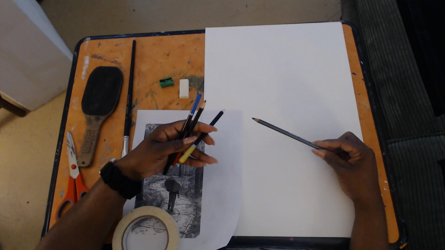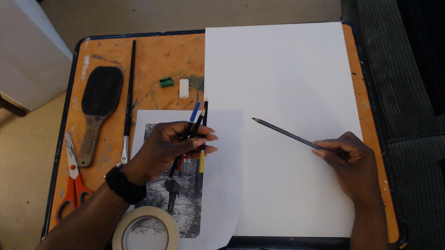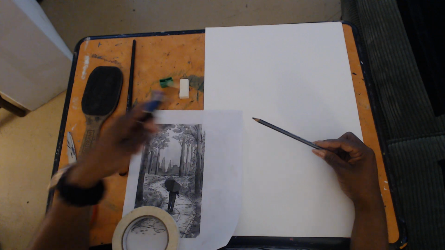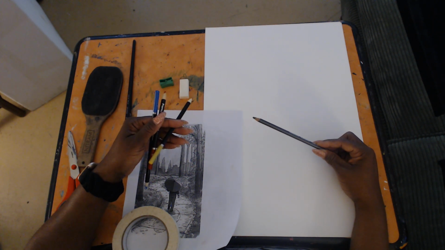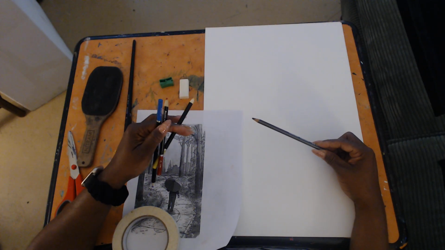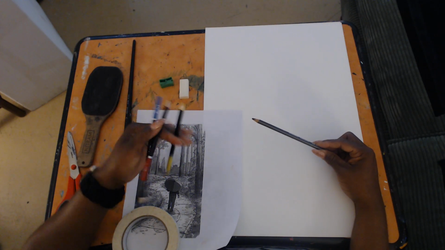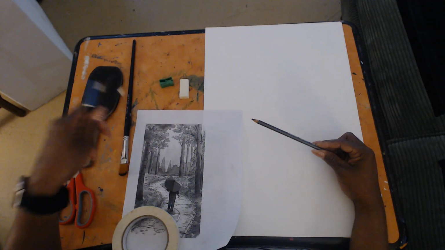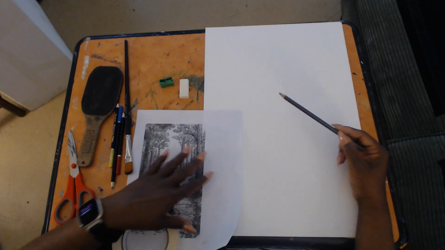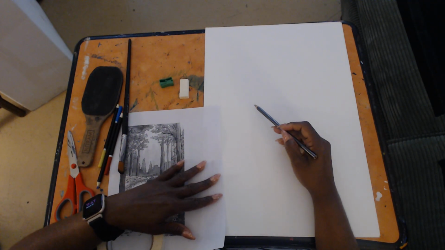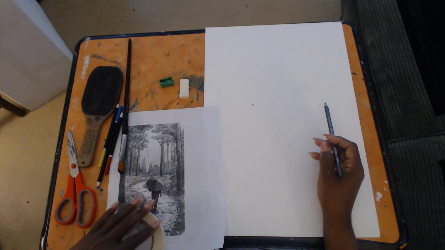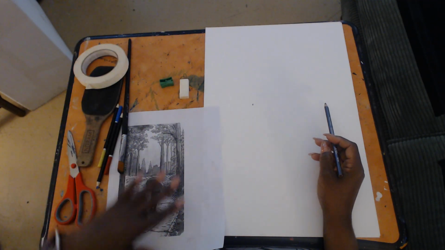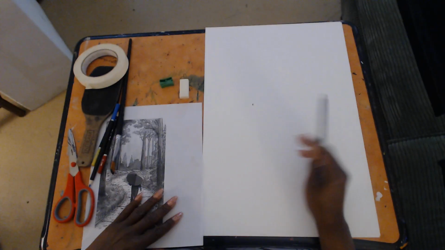Primary colors, we learned that last week in the color wheel: red, yellow, and blue. Secondary colors are the three colors that you can make from the primary colors, like orange, which you get when you mix yellow and red. And then we have green, which you can make by mixing blue and yellow. And you can have purple by mixing red and blue.